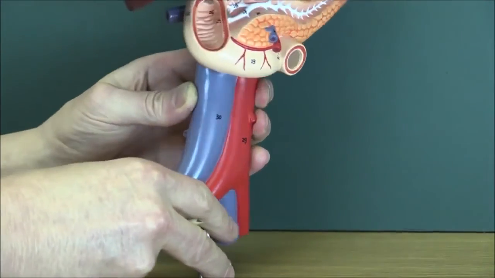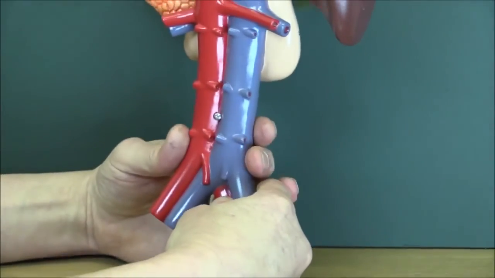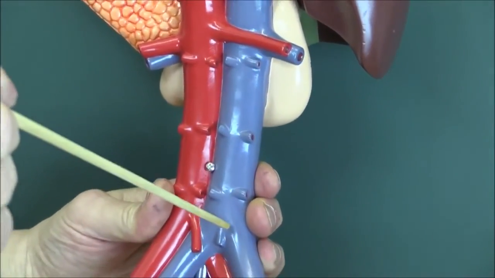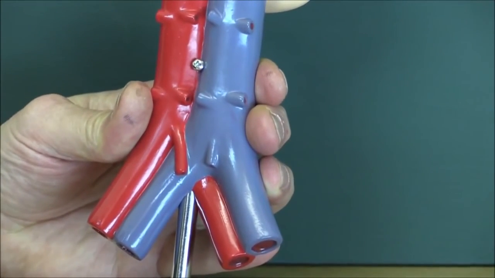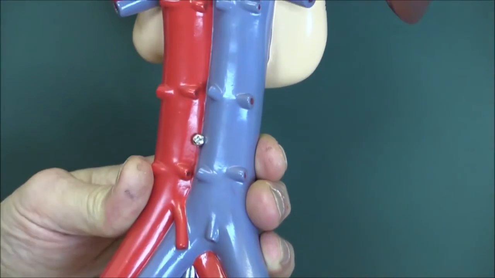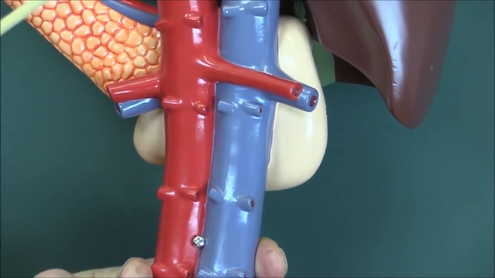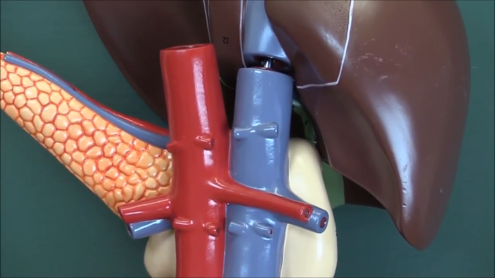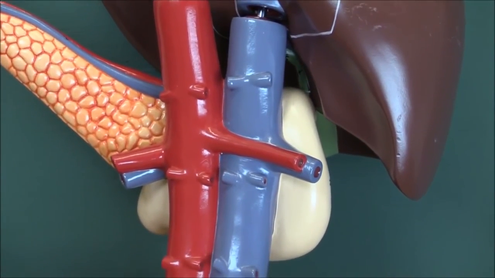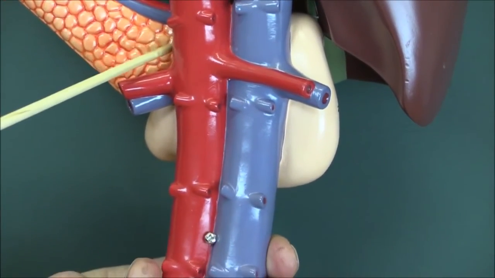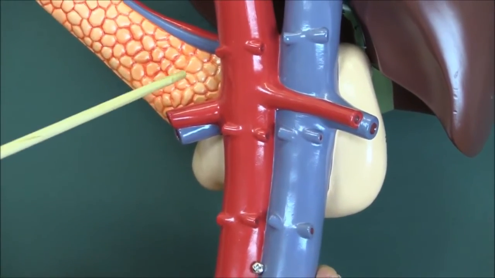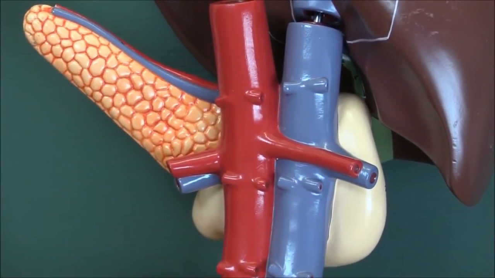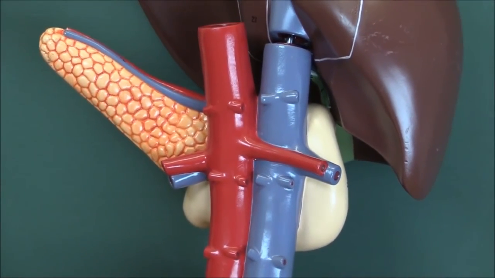And we can also see this from the back, where we see the major blood vessels, the inferior vena cava carrying blood back up towards the right atrium, the aorta carrying blood down, branches coming off the aorta to perfuse various tissues. Here we see the back of the pancreas, and these are actually the renal arteries taking blood to the respective kidneys.